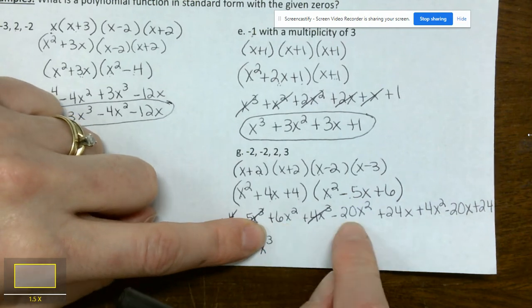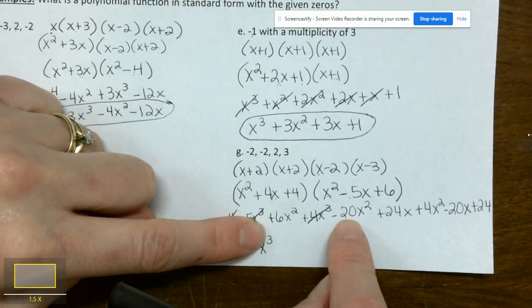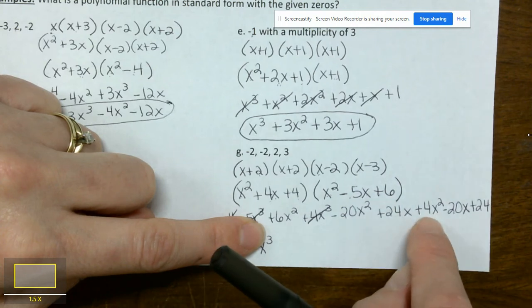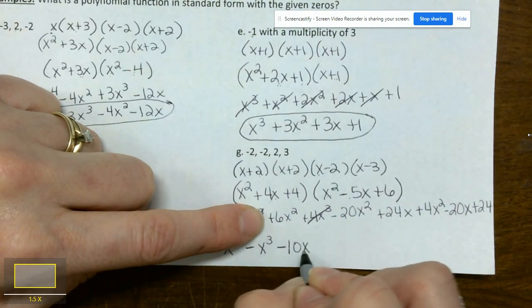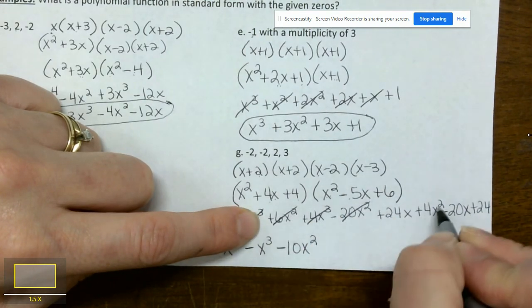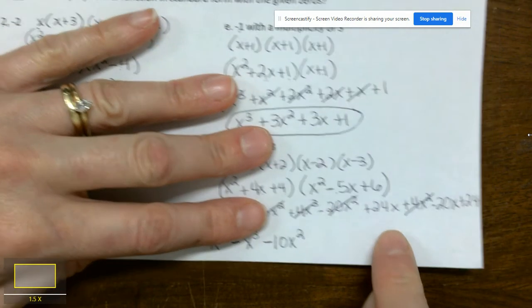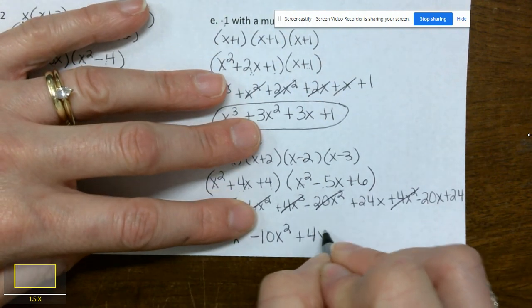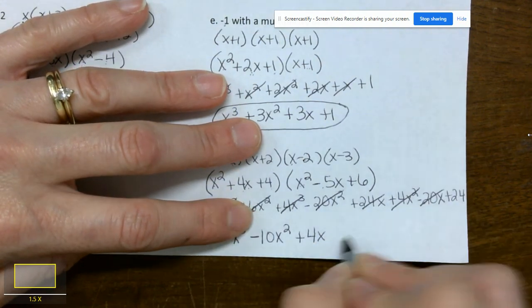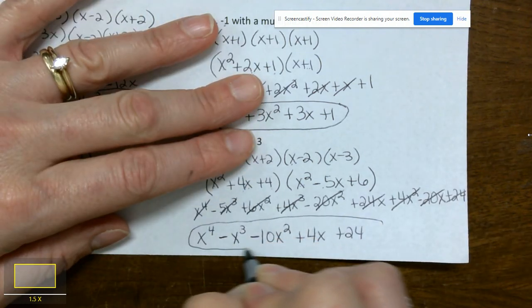Then 6 minus 20, that's going to be a negative 14, but then I have a plus 4x squared out here. So negative 14 plus 4 is going to be a negative 10x squared. And I'm going to mark out all my x squareds then. Then I move to x. 24x minus 20x is a positive 4x. Mark those out. And then I have the plus 24 on the end. And this would be your final answer there.